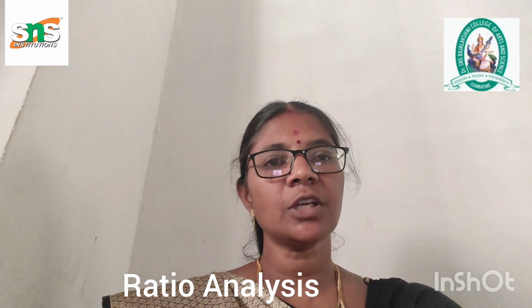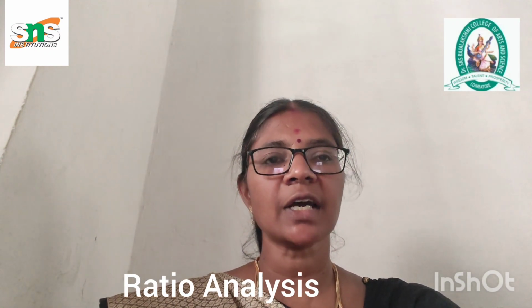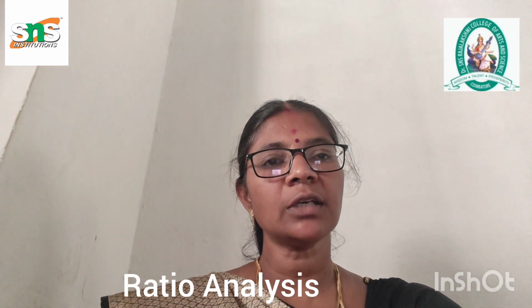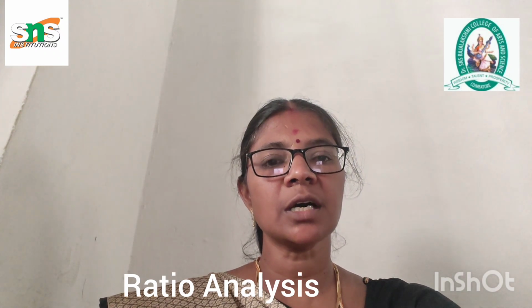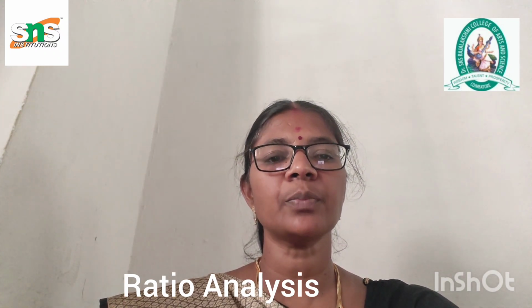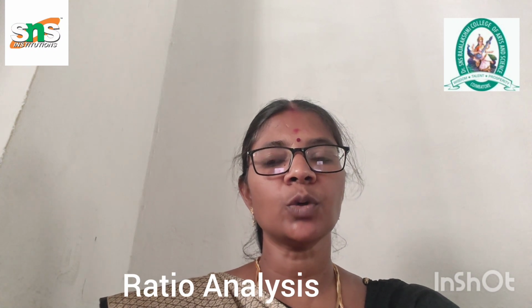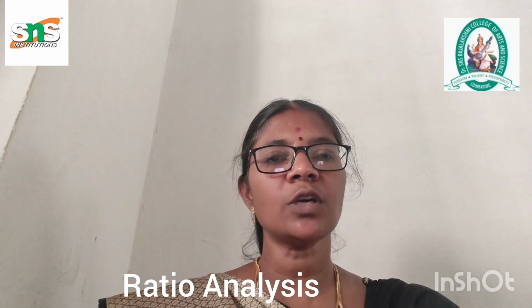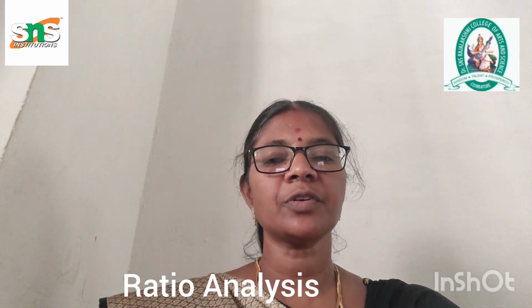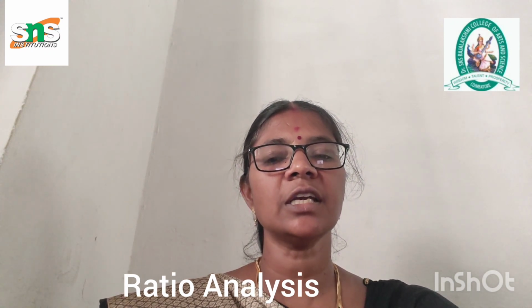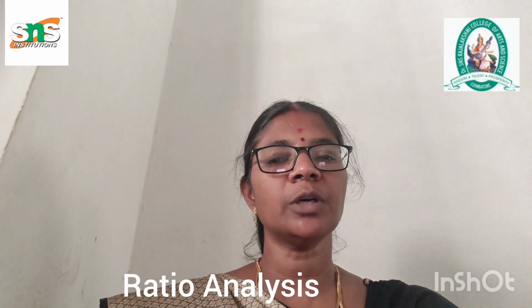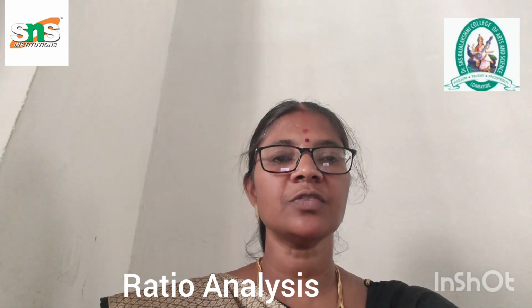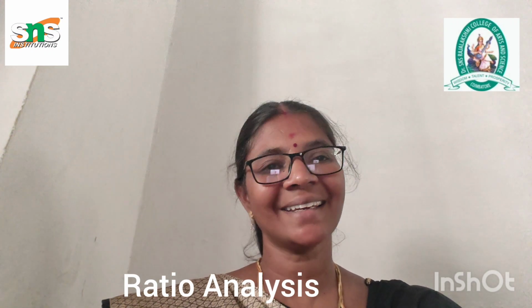The debt equity ratio is found by total long term debt divided by shareholders fund. Total long term debt is calculated from debentures, term loans, loans on mortgages, loans from financial institutions and other long term loans. Shareholders fund includes equity share capital, preference share capital, capital reserve and retained earnings. Based on that, total long term debt divided by shareholders fund gives the debt equity ratio. Thank you.